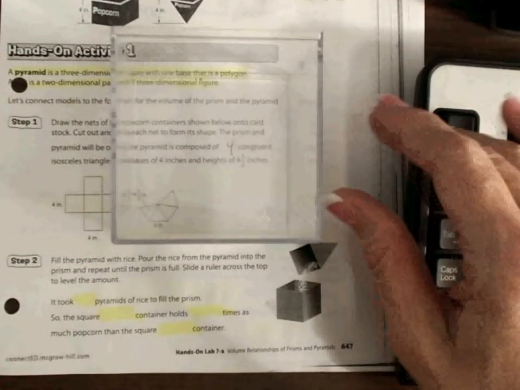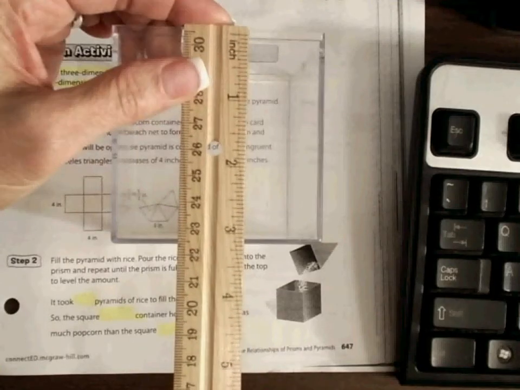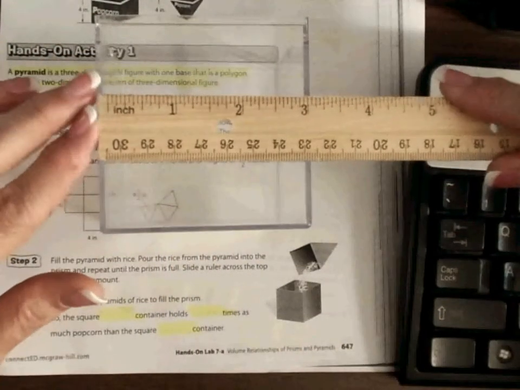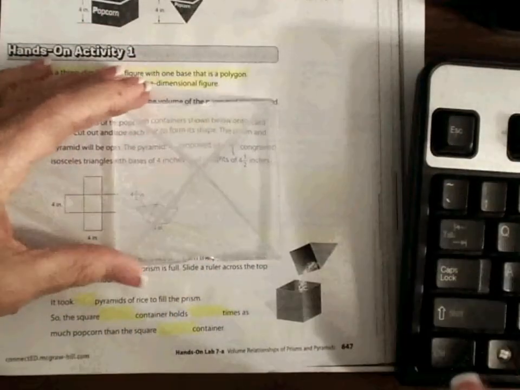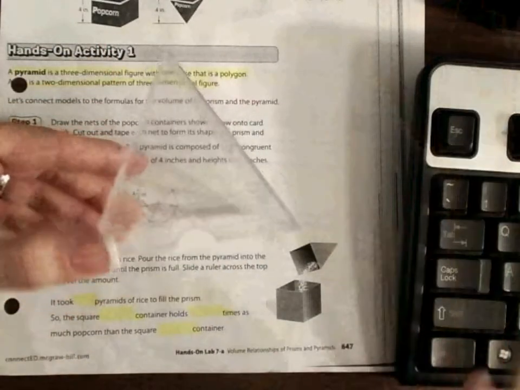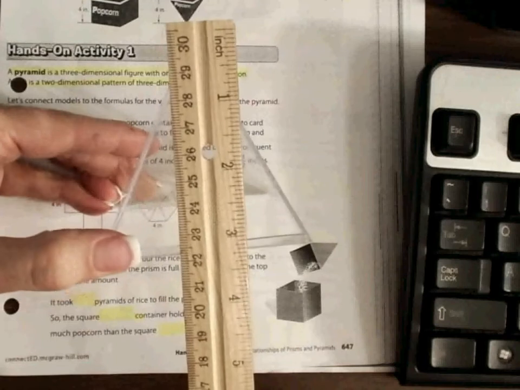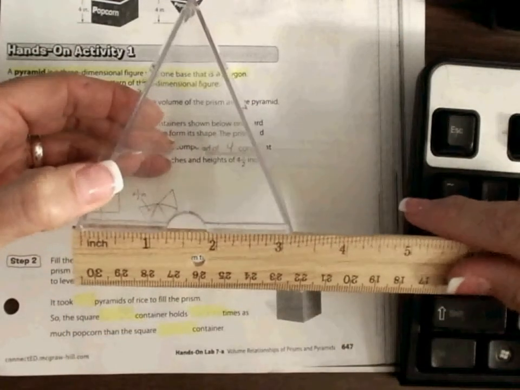As you can see, it is 1¼ by 3 inches high. And here is our pyramid, and it is also 3¼ inches high and 3 inches at the base.